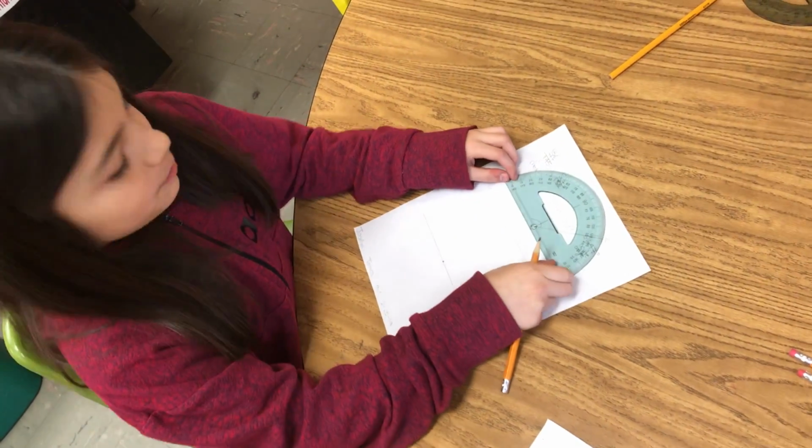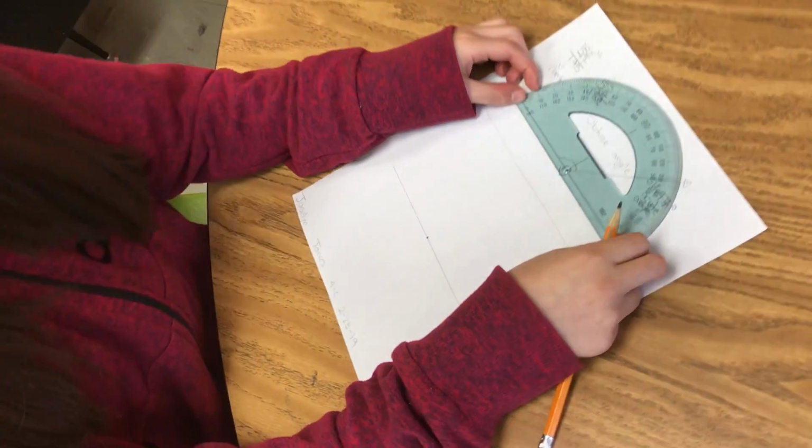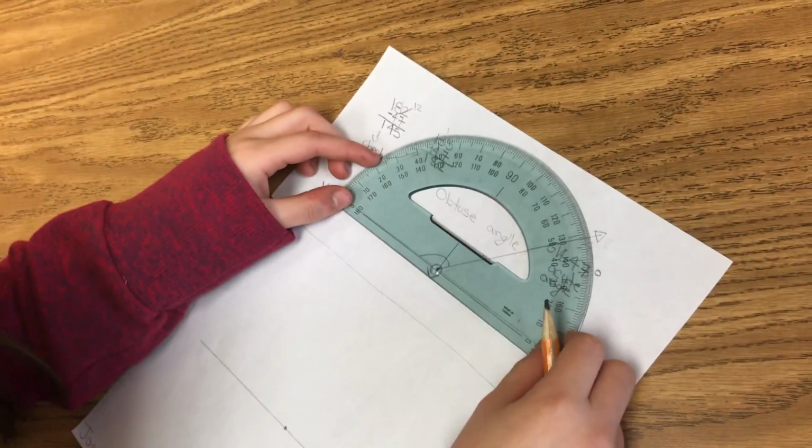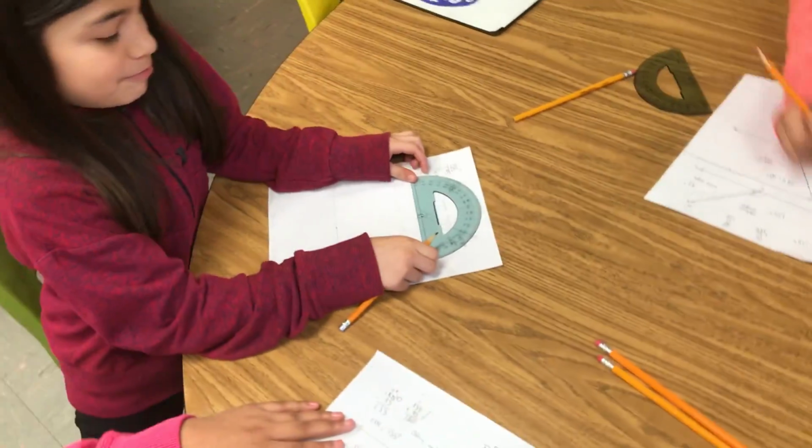Okay, and that 47 is an obtuse angle. Yes? No? What's the name? Acute. It's acute. How do you know it's acute? Because it is less than 90 degrees. Yeah, it's less than 90 degrees. Okay.